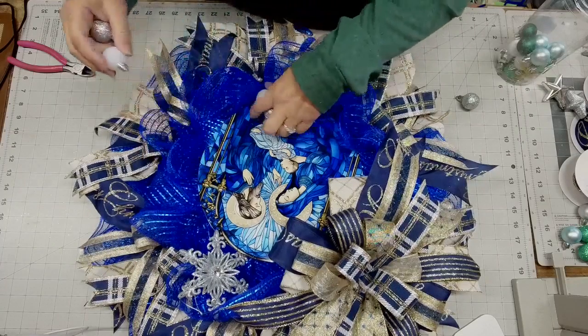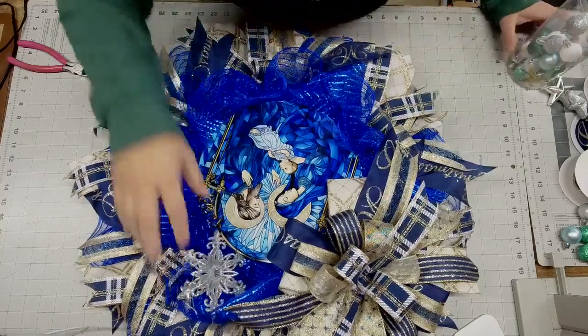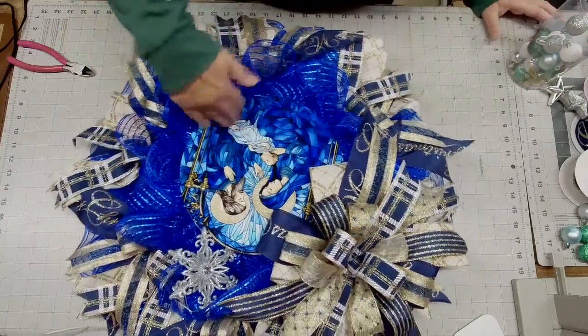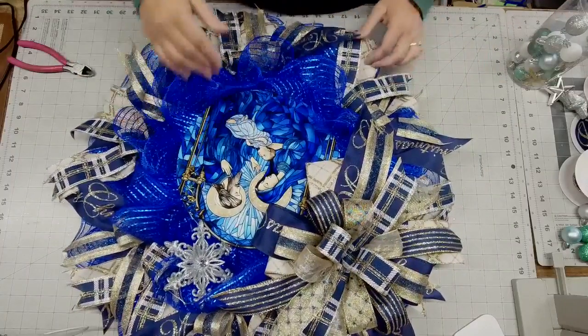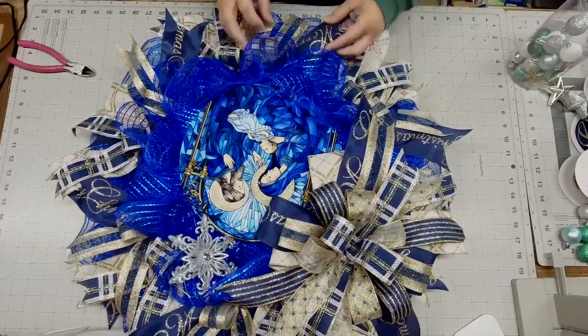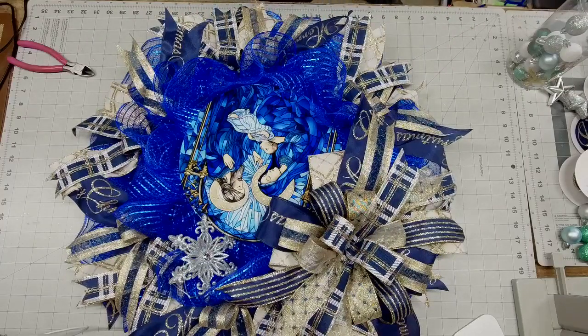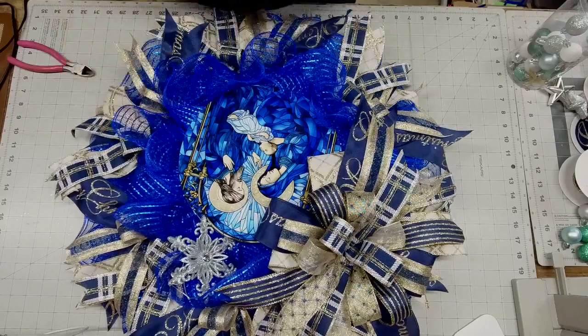I'm not even sure I want those in there now. Because we were talking all about keeping it simple. So let's look at what else Kat brought out here that she could use. Let's see. Nope, don't like those.